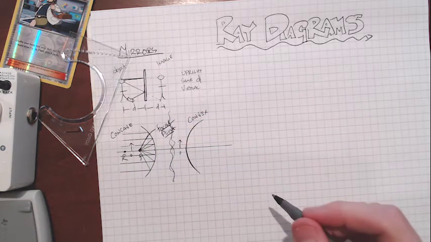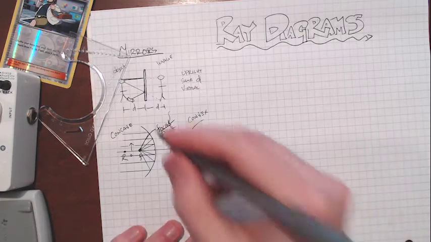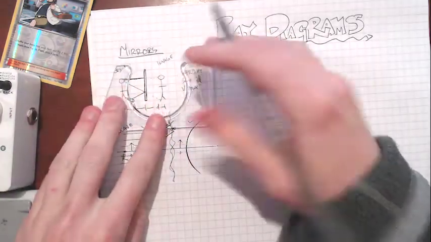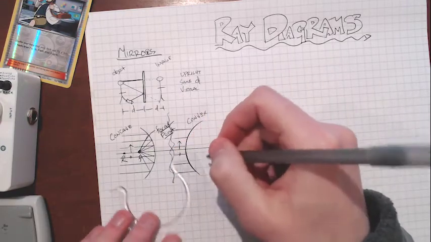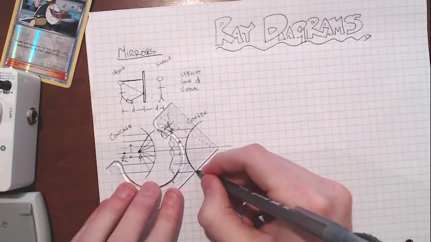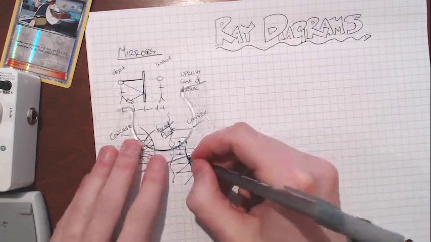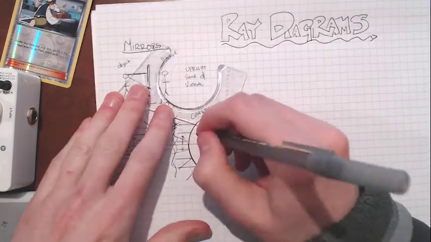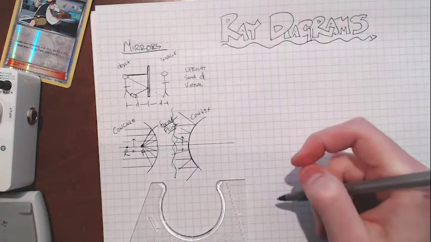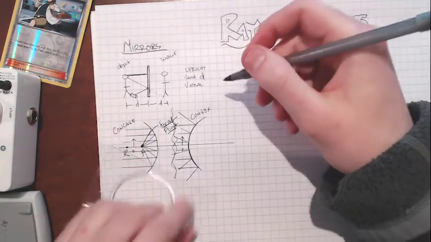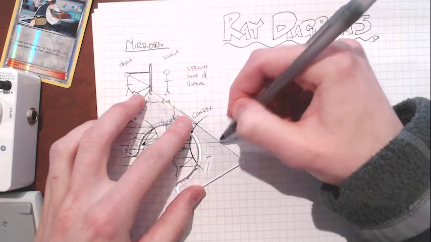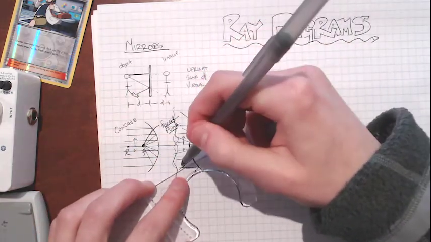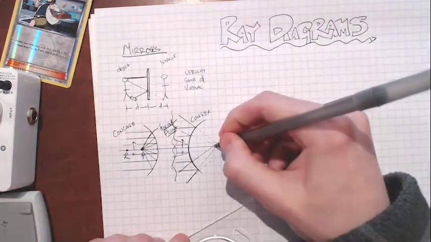For a convex mirror, it's going to be a little bit different. The light is going to come in, but instead of all the light being converged to a single point on the other side, the light is actually going to be bounced off in all different directions. And none of this light actually converges. So if we're looking for an image, these light rays will have to be extended backwards. Let's do a couple of them here, to a single point.